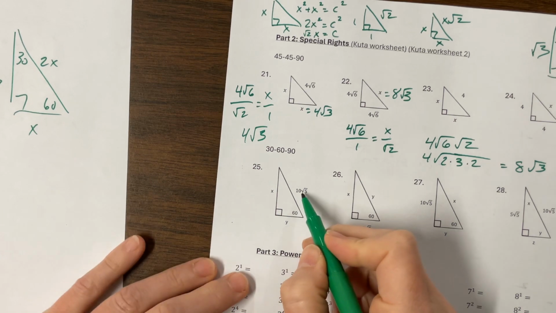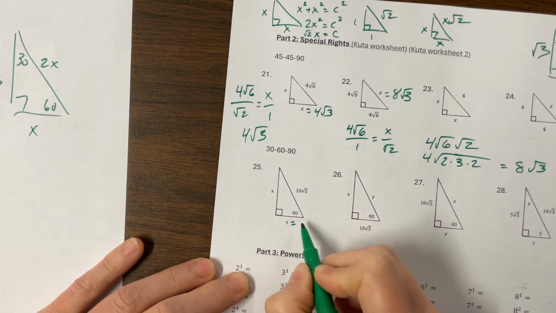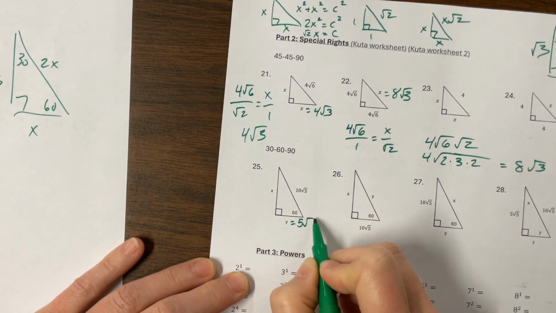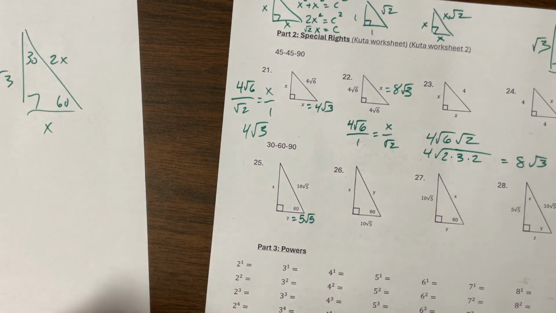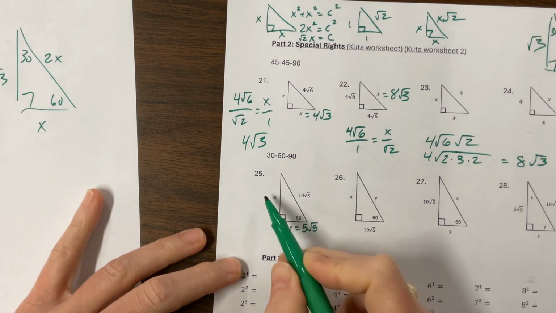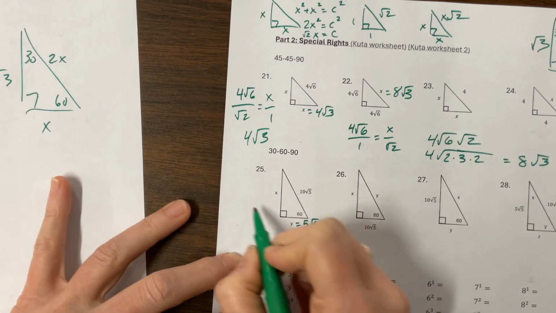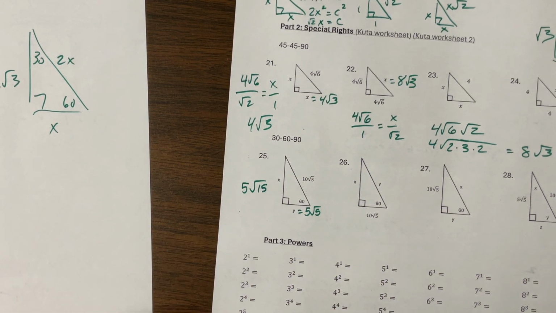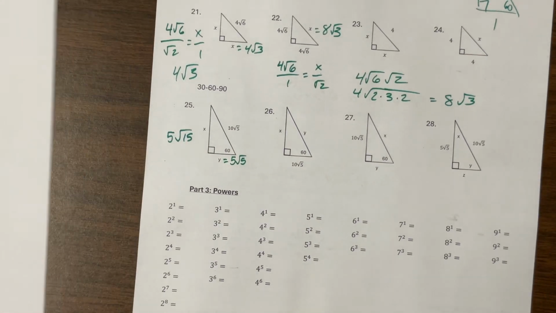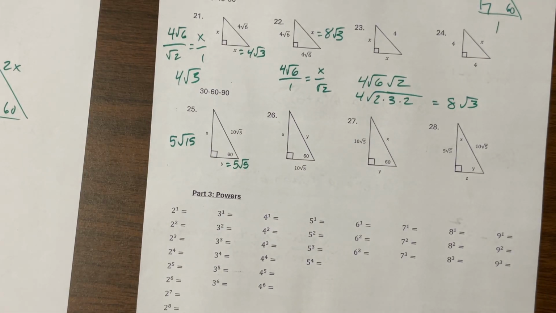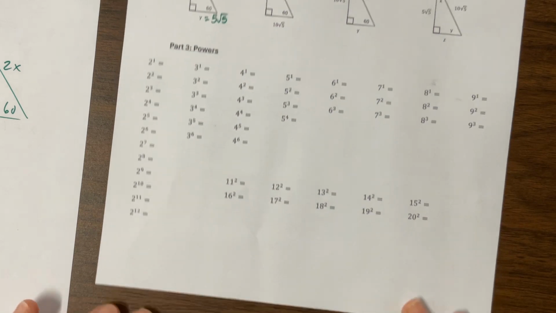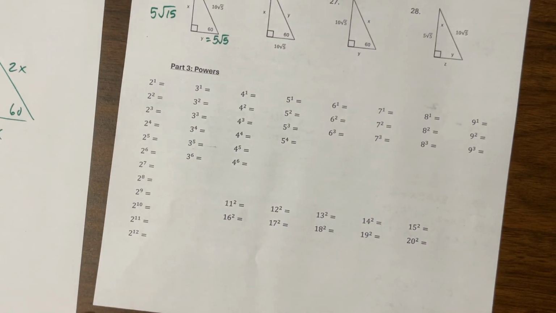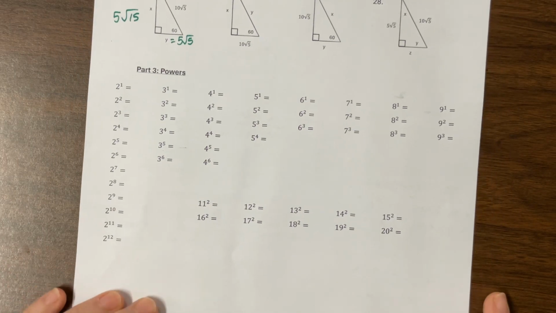Okay? So I'll do one with you. If this is opposite the 90, then opposite the 30 is going to be half of that. Half of 10 root 5 is 5 root 5. Okay, and then opposite the 60, we have to multiply this guy by root 3, and so we get 5 root 15. Okay, practice those. Be really good at that. You're just setting up those ratios and stuff. And then come back for the last video where we see if I really do remember my powers.